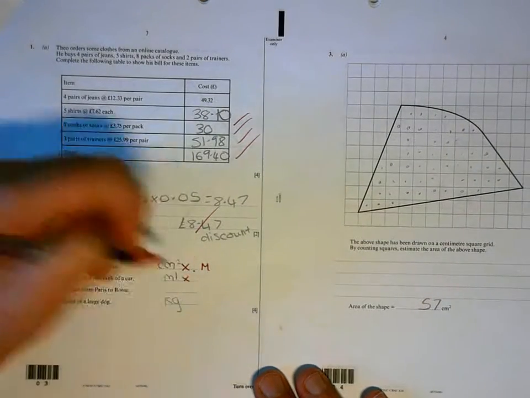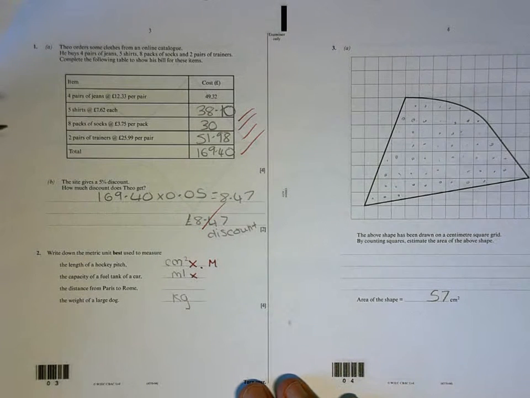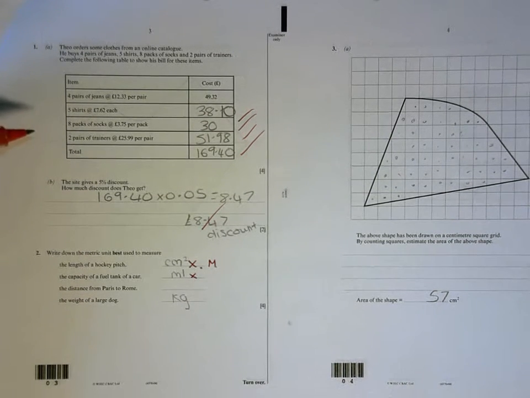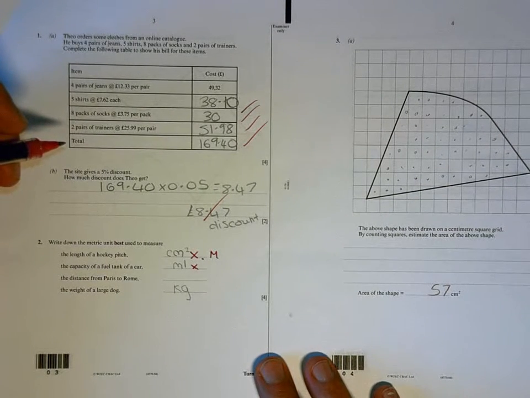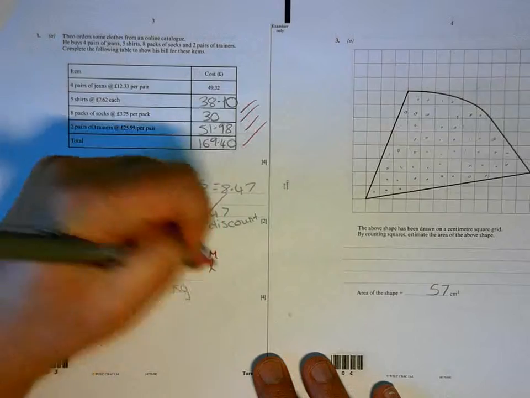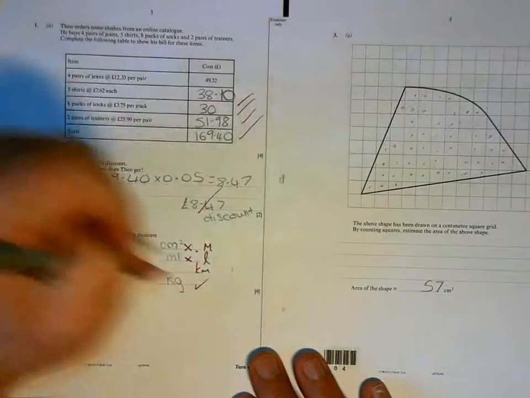Similarly, millilitres is a small unit, okay? A teaspoon or a medicine spoon would be millilitres. A can of Coke would be millilitres, but a fuel tank would be measured in litres. Distance would be kilometres, but you got the last one right.